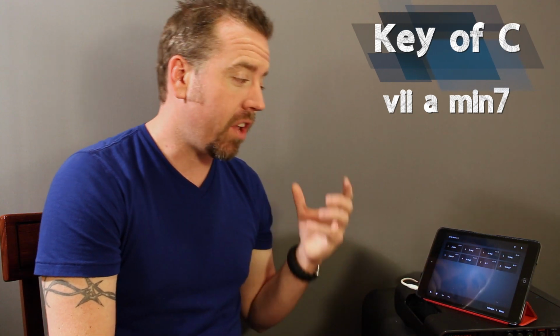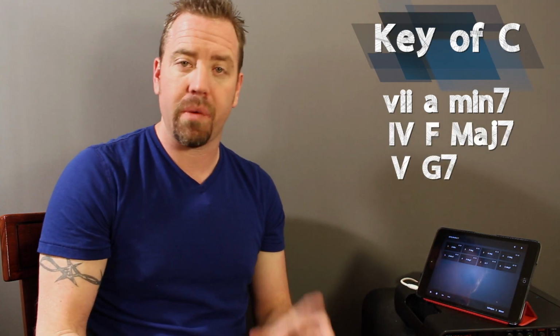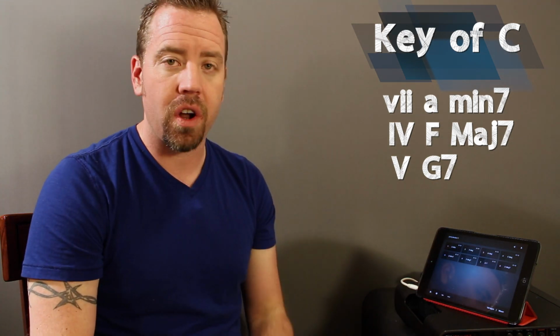Okay, so the first 4 measures are going to be just our triads, okay? So we've got A minor, F major, G major, and C major, and then we're going to have our second line, which is A minor 7. Then it's going to go to F major 7, then G7. That's our dominant 7 chord that we talked about in our last video, and then our C major 7.